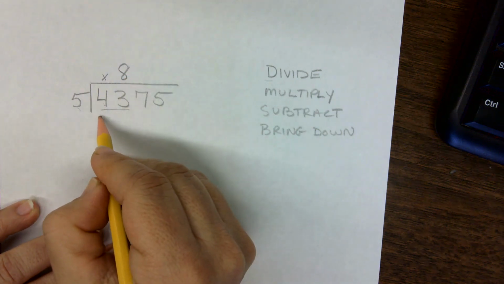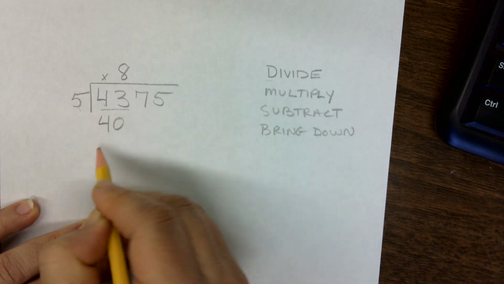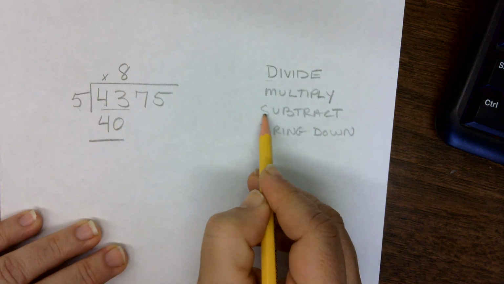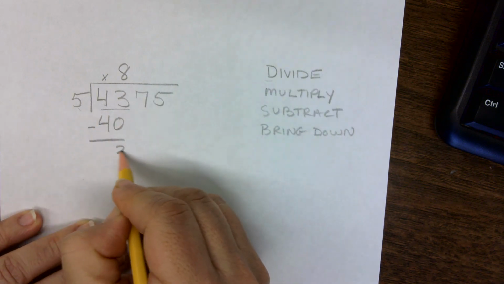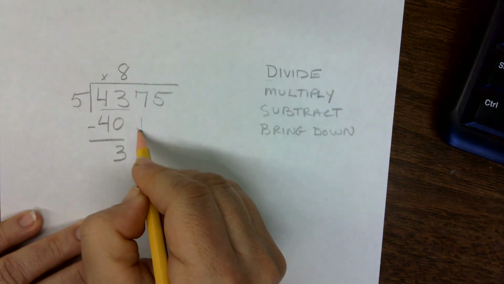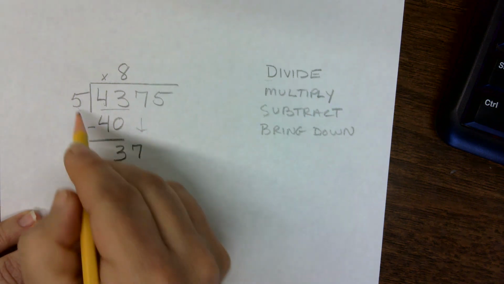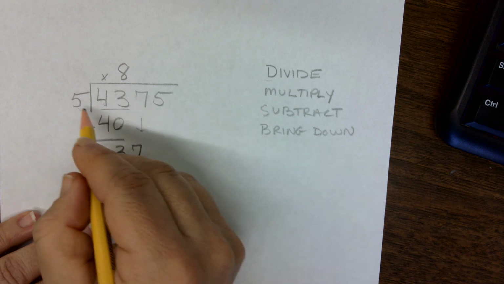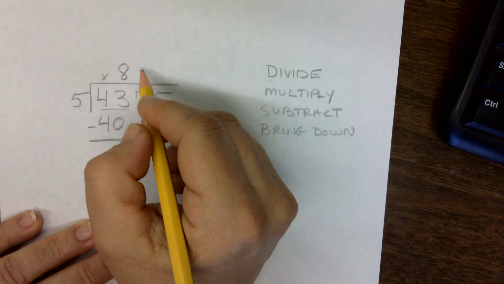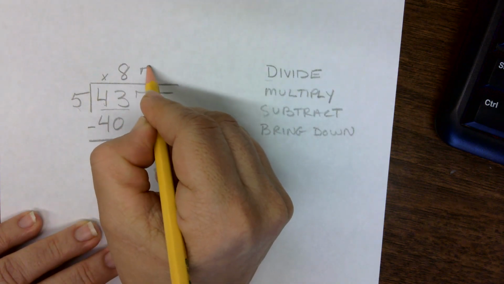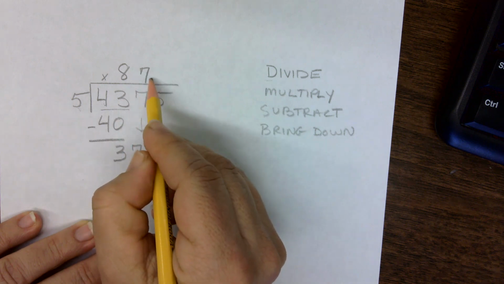8 times 5 is 40, so that's my multiplication. Now I go on to my subtraction. I get 3, and now I bring down my 7. It's 37 divided by 5. Or my 5 goes into 37. My closest number would be times 7. So I put that over the 7.